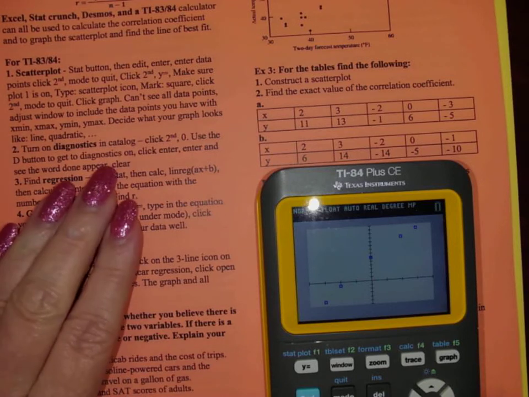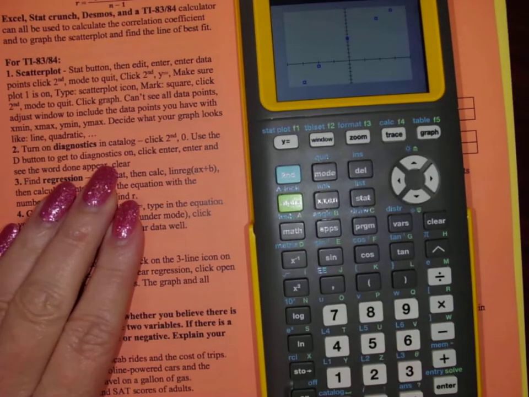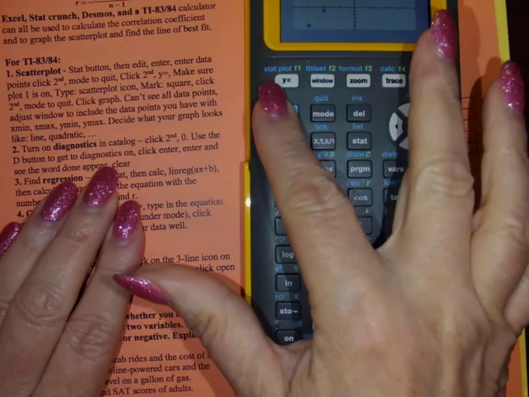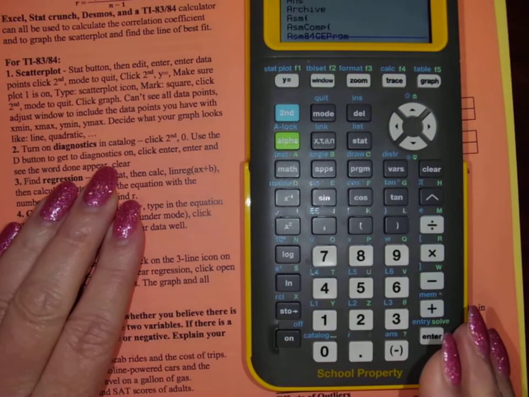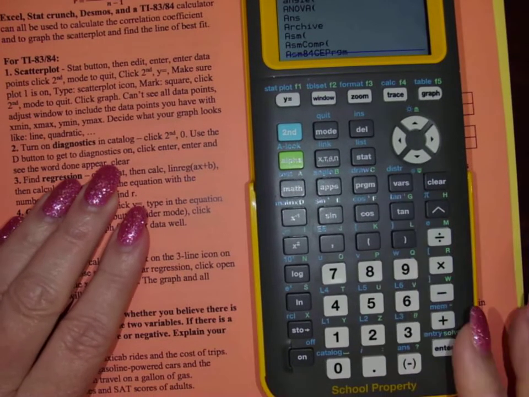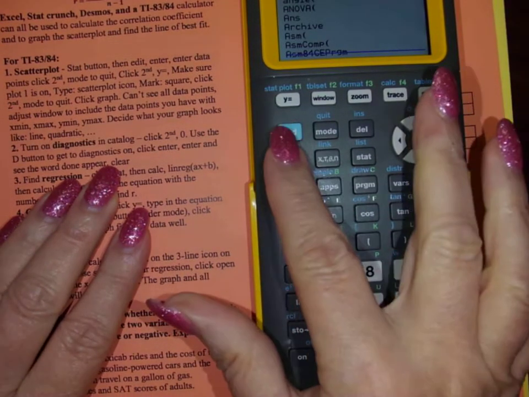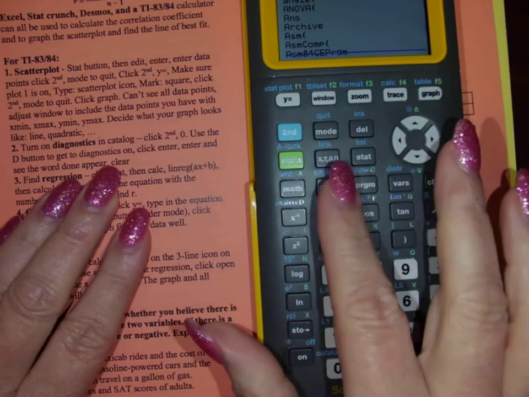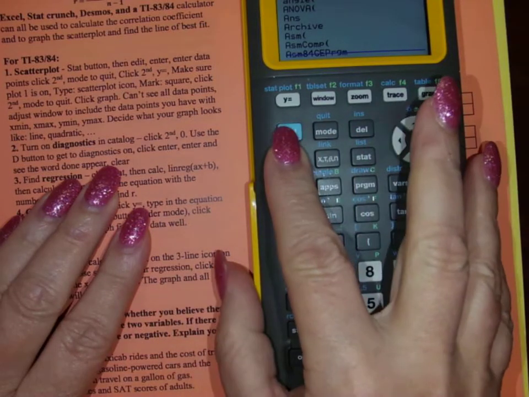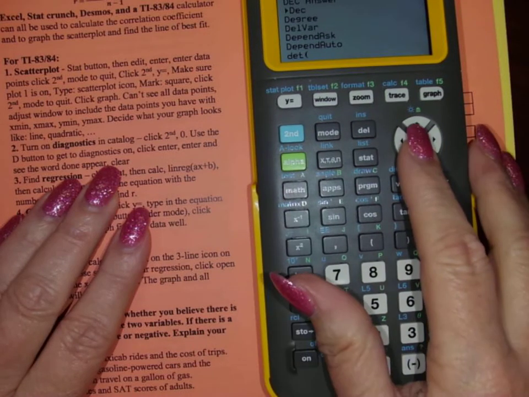Now, we're going to turn on Diagnostics, and to do that, we're going to go to the catalog. The catalog is right down here at the 0, and it's blue, so I've got to do second and hit that 0 key, and it goes to catalog. I want to find Diagnostics, so I'm going to put in the letter D. I'm going to do the alpha button, because that's my alphabet, and then hit D. There we go. That way I don't have to scroll through everything.